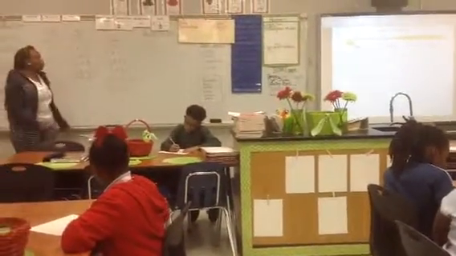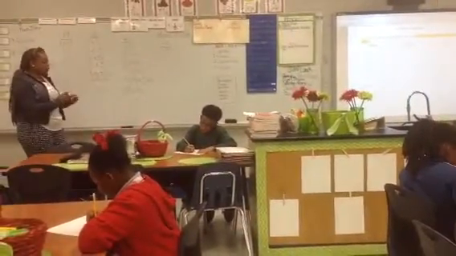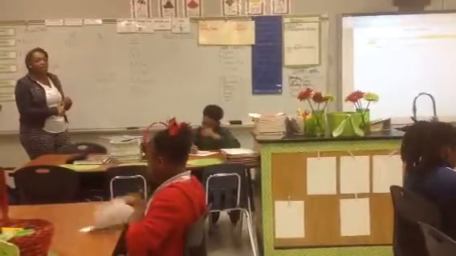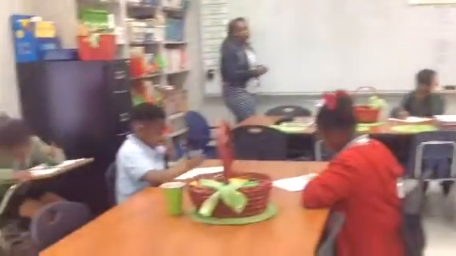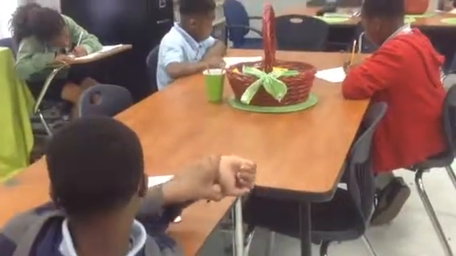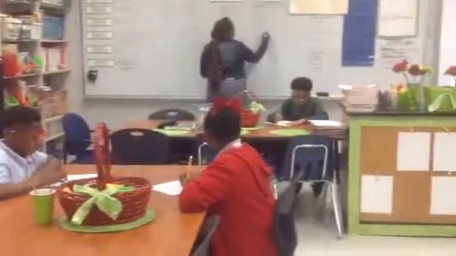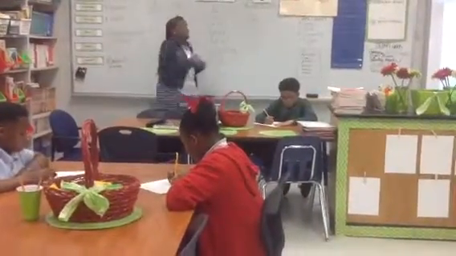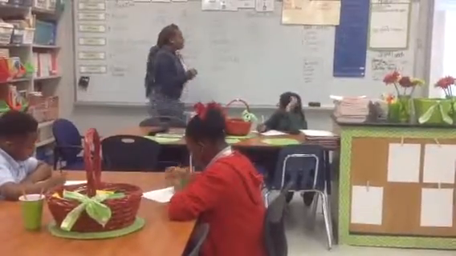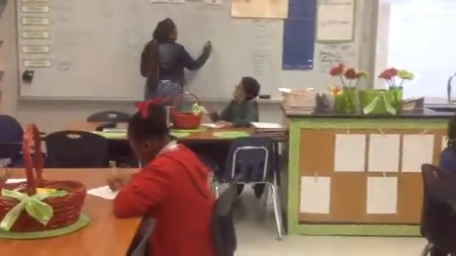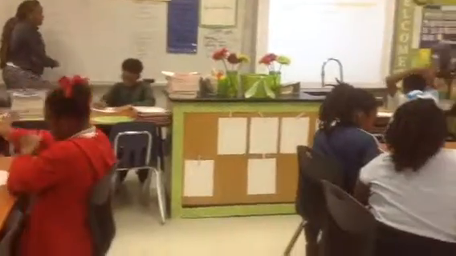Our last number was 29. I already put 1 times 29. Are there any other ways to get 29? No. So that means that the only factors that you have for 29 are 1 and 29. Is 29 prime, composite, or neither? Prime. So I should have a P inside that last column.